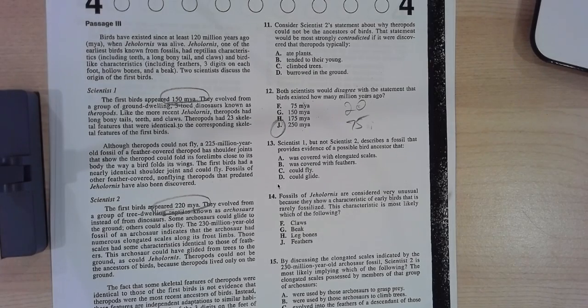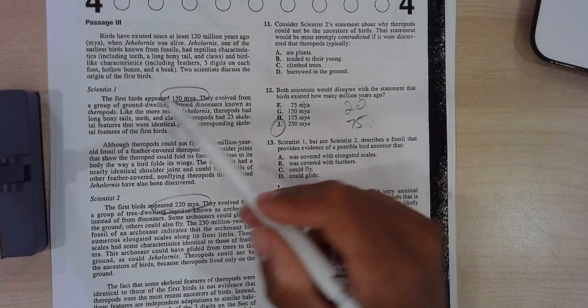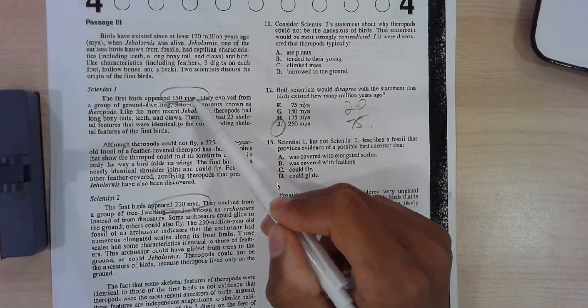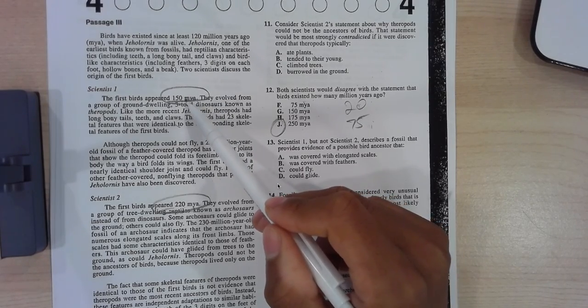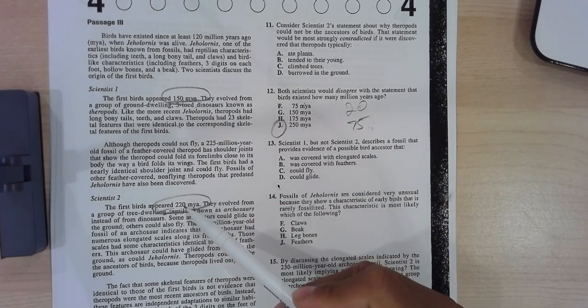No, it doesn't make sense. Okay, so he's saying the birds appeared yesterday. He's saying the birds appeared last week on the same day. But both of them are agreeing that it happened in the past, not like today.